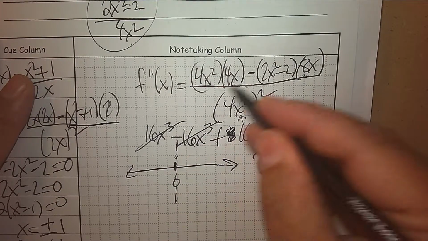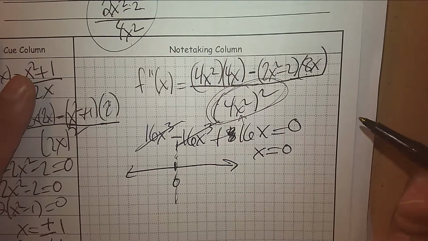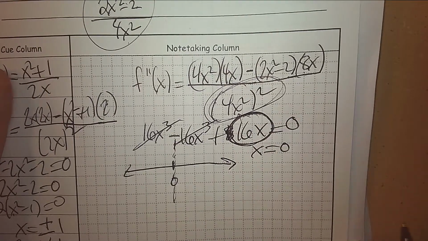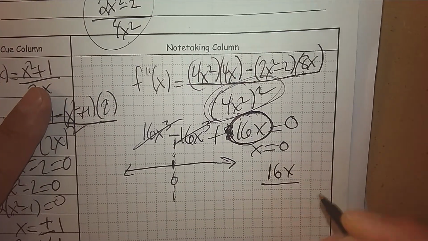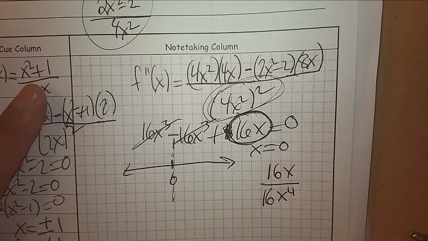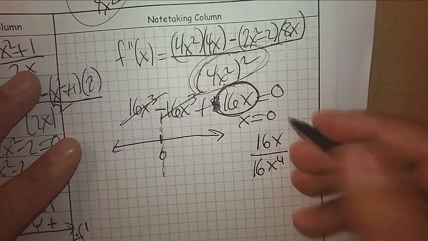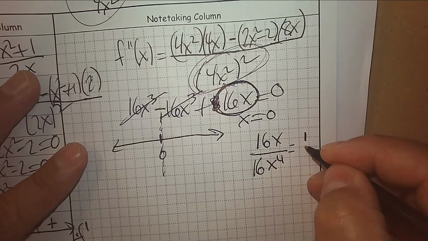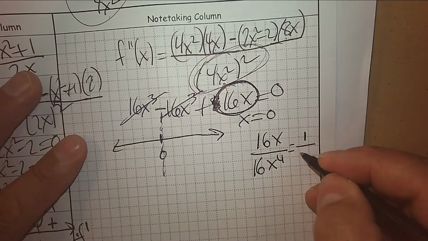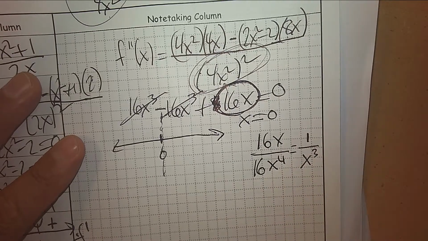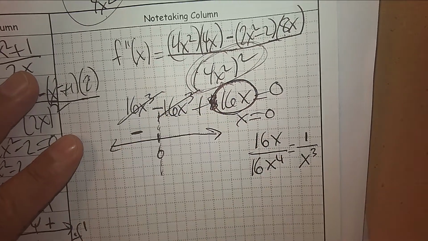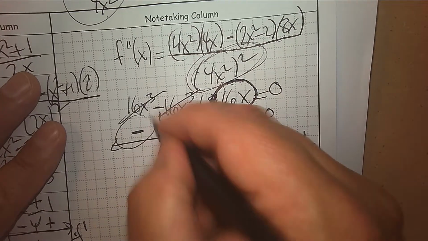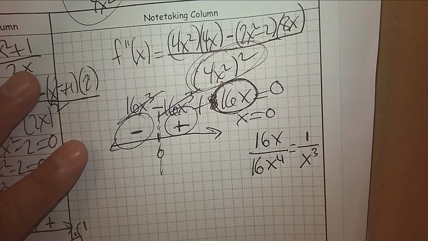The bottom will always be positive. And the top, so what we have is 16x over 16x to the fourth. We can reduce it down. That's 1 over x cubed. If I plug in a negative answer, it's negative. If I plug in a positive answer, it's positive. Concave down and then concave up. Now we graph.